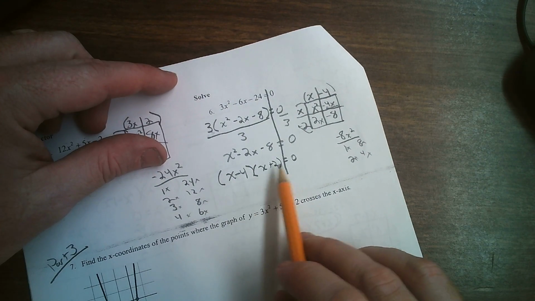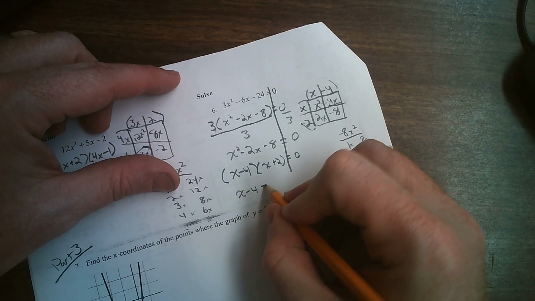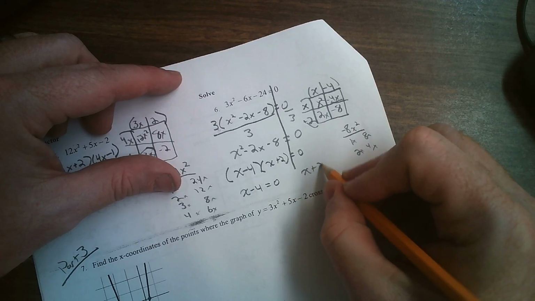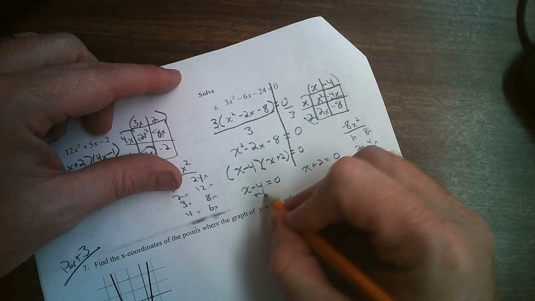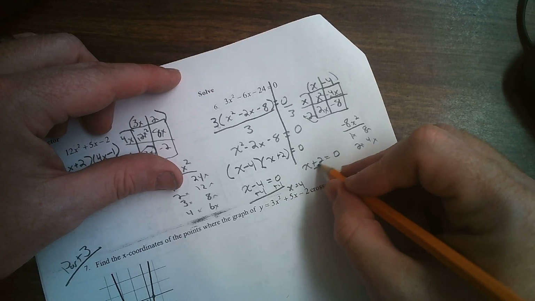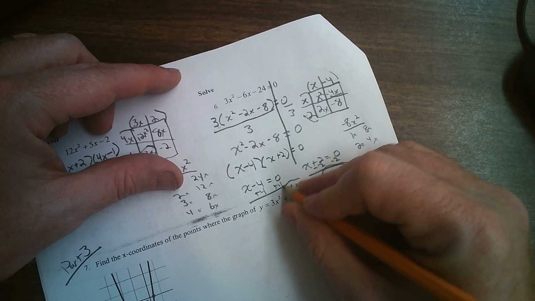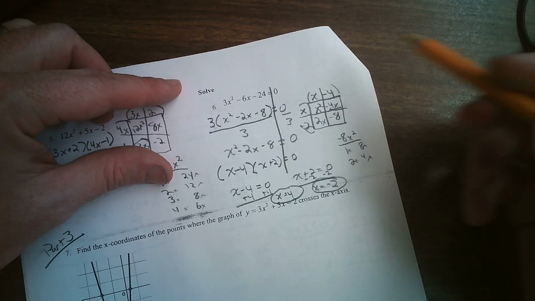Well, since I have two factors set equal to 0, I use my zero product property. X minus 4 equals 0, x plus 2 equals 0. Add 4 to both sides. X equals 4, minus 2, x equals negative 2. So 4 and negative 2 are your two solutions to that equation.